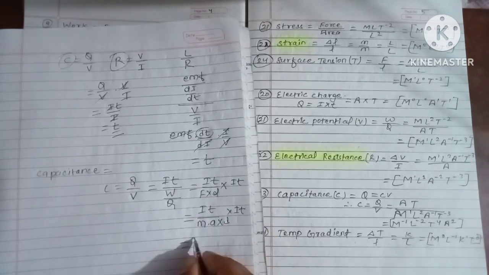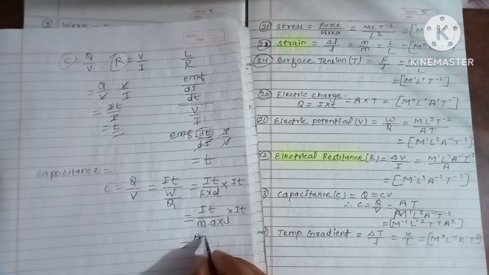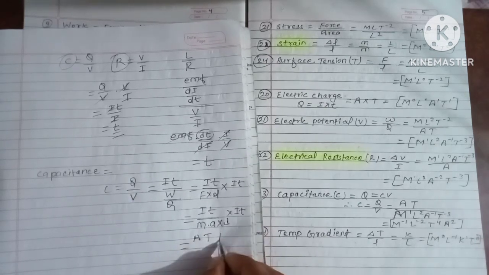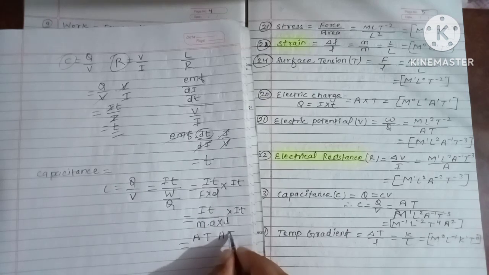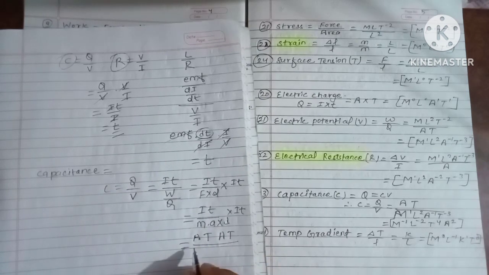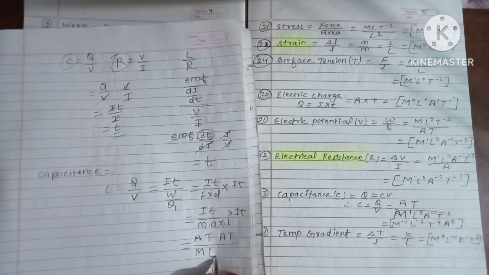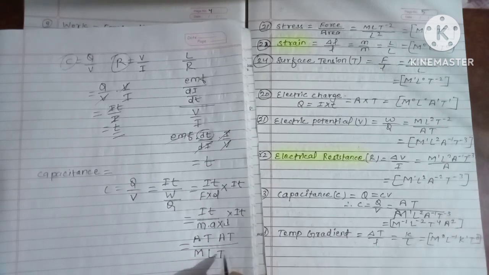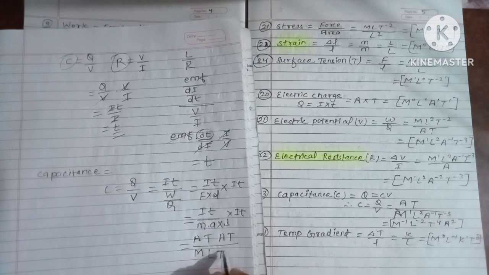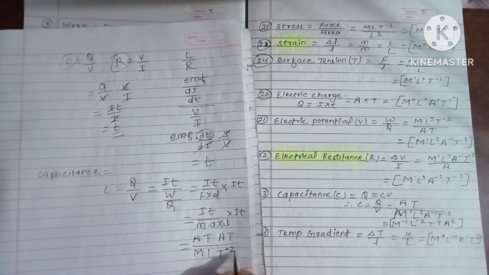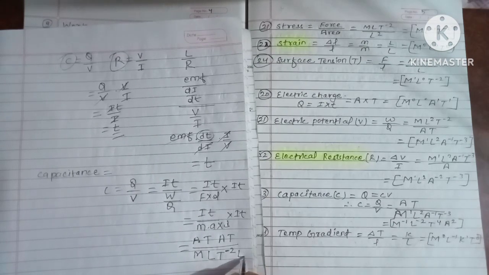For I, the current, we write ampere A. For time, we write T, and again for current, ampere A, and for time, T. For mass, we write M. Acceleration is meter per second square, so for meter we write L, and for second square, T to the power -2, since it is in divided form. And displacement is in terms of length.